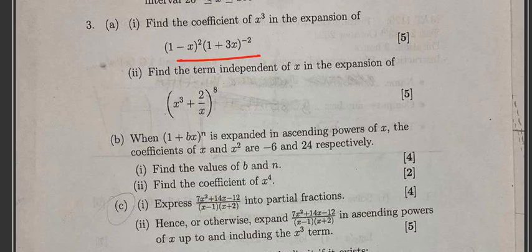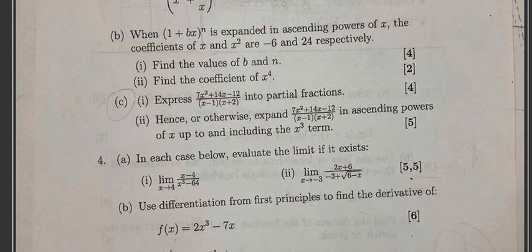Then look at part B of question 3. Yeah, so part B says, when 1 plus bx to the power n is expanded in the ascending powers of x, the coefficients of x and x squared are negative 16 and 24 respectively. Find the values of b and n. Find the coefficient of x to the power 4.